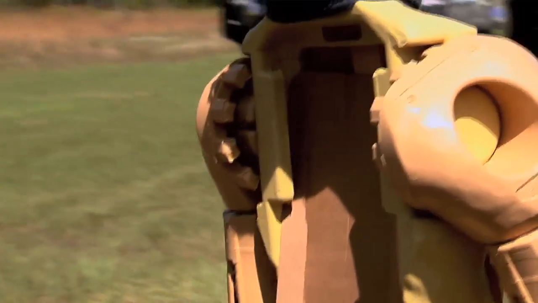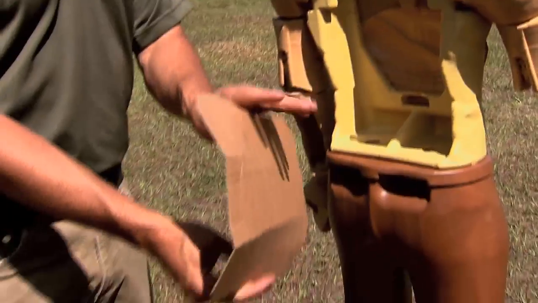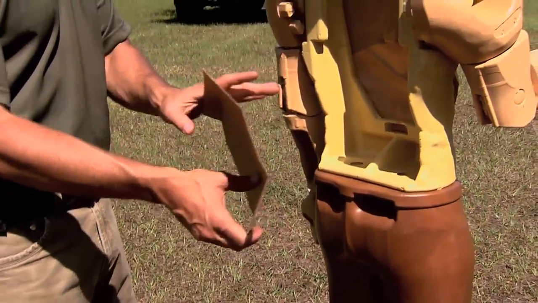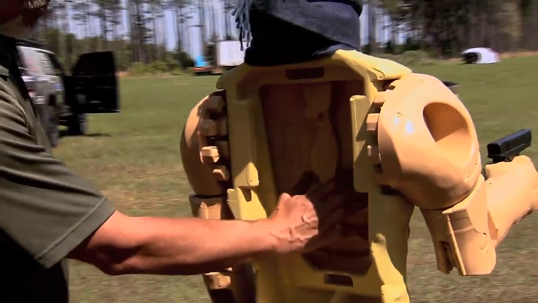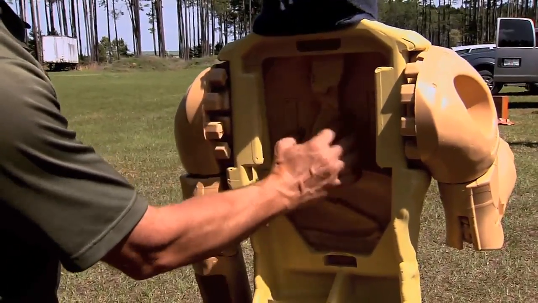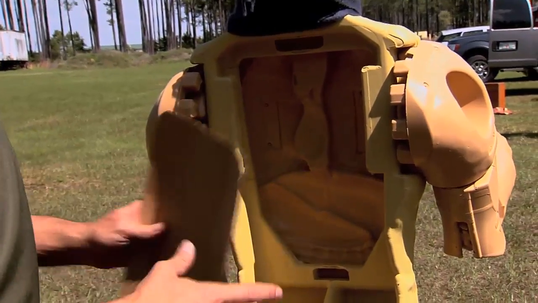And this is where the three-dimensional target really pays off. We've got this cardboard insert that has a little bit of depth to it, and that's representing the center of that torso. In fact, we can come up here and look at the rubber and see that there was no penetration. This is a brand new target. There's no breaks in the rubber coming into the center of the torso.